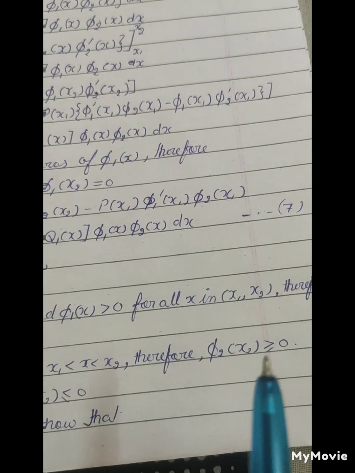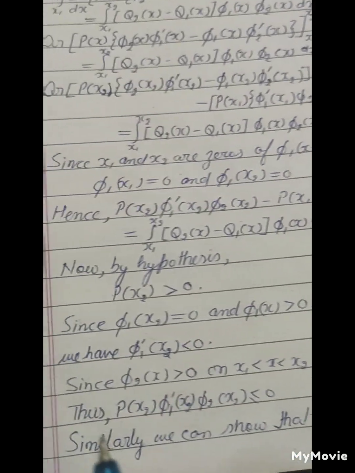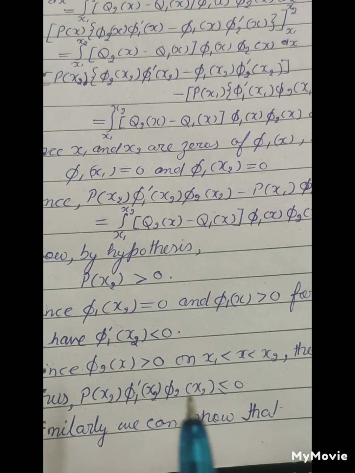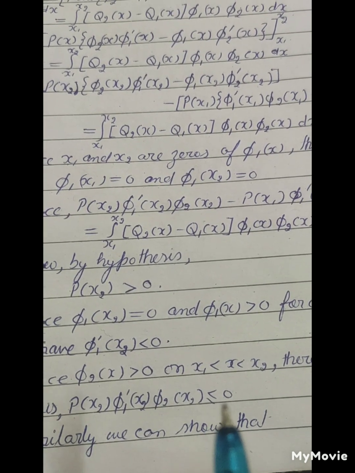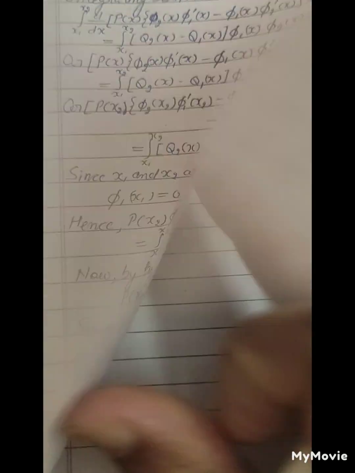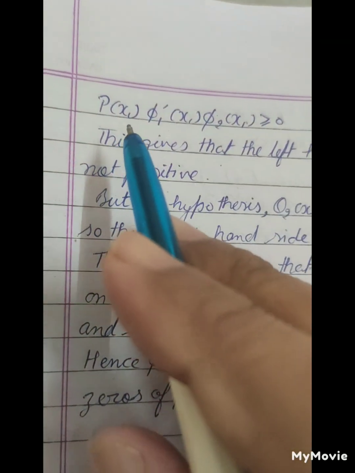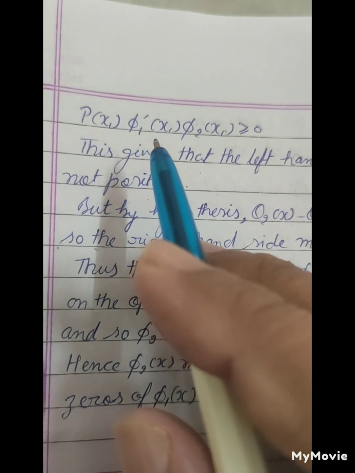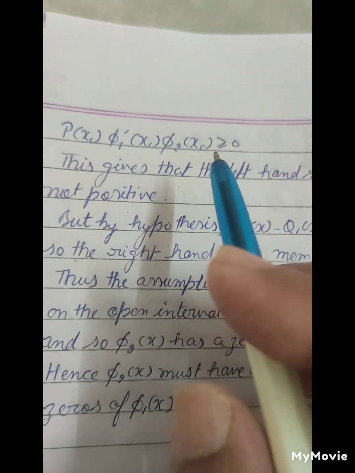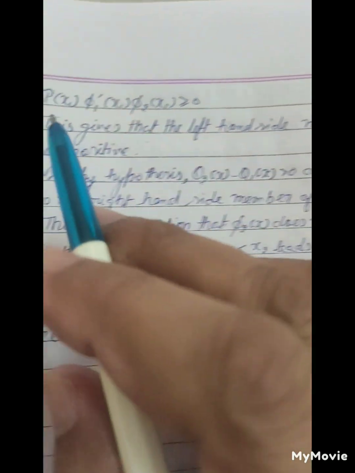Therefore phi 2(x2) is greater than or equal to 0. Thus p(x2) phi 1'(x2) phi 2(x2) is less than or equal to 0. Similarly, we can show that p(x1) phi 1'(x1) phi 2(x1) is greater than or equal to 0.